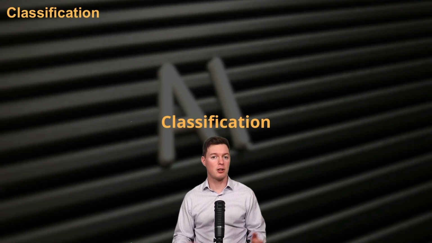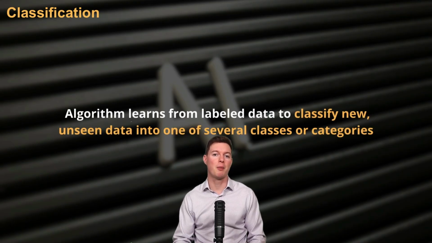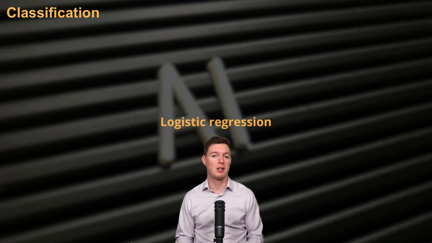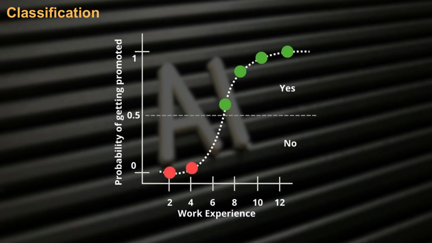In classification, supervised learning, the algorithm learns from labeled data to classify new and unseen data into one of several classes or categories. Classification models include logistic regression, which is used to classify between two groups. Linear regression itself isn't particularly suited for classification tasks. However, it can be used by using a threshold. This involves applying a threshold value to the output of the linear regression model, and if the predicted output falls above or below that threshold, you can then classify it into two categories.